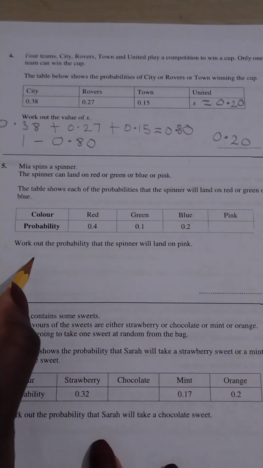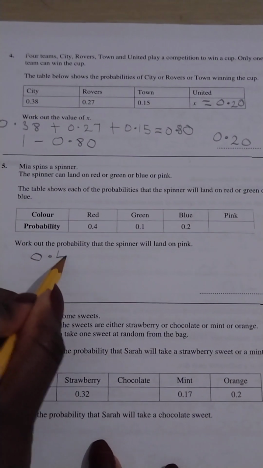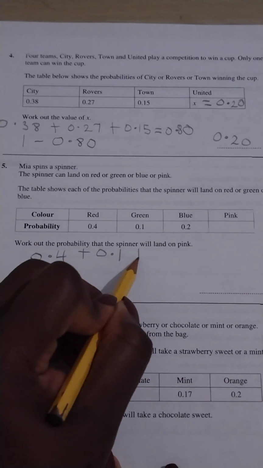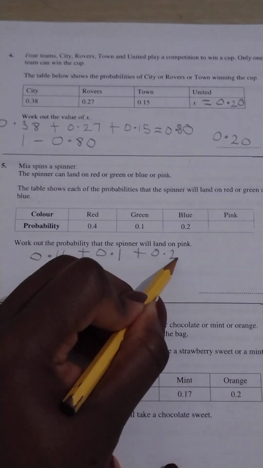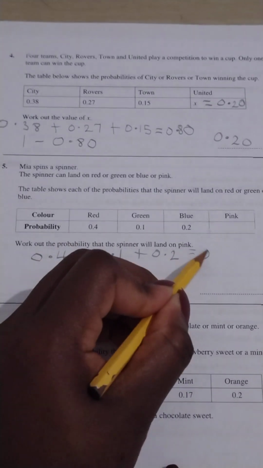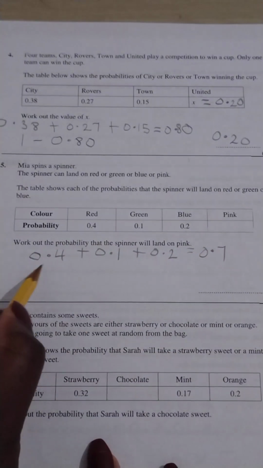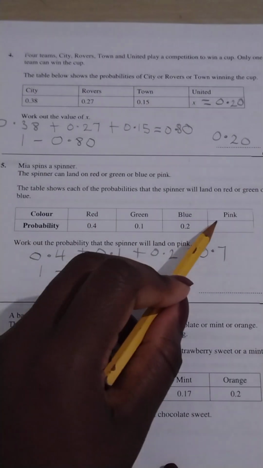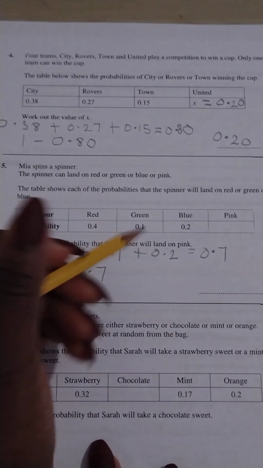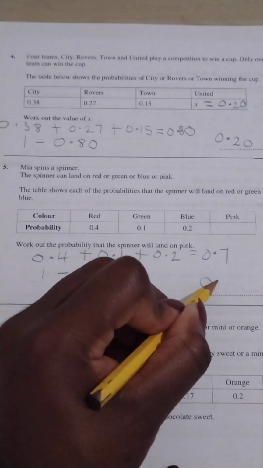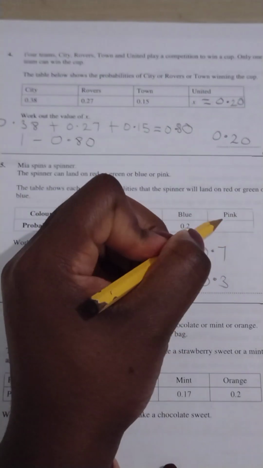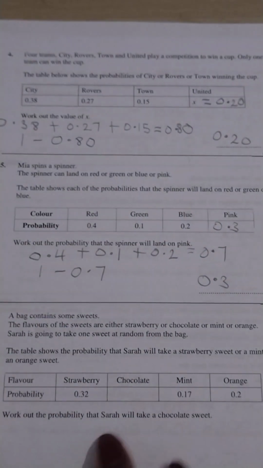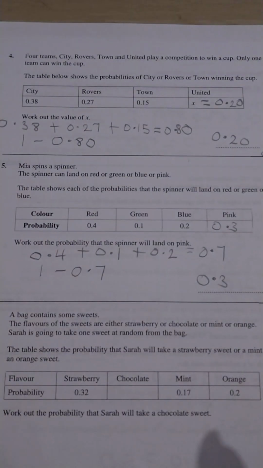So 0.4 plus 0.1 plus 0.2 is equal to 0.7. Then 1 subtract 0.7 will give us that for pink, which is 0.3. So our answer should be 0.3. Everything should add up together to give you 1.